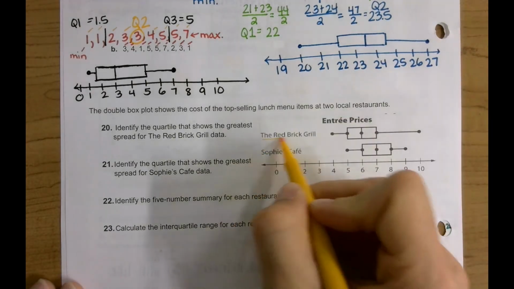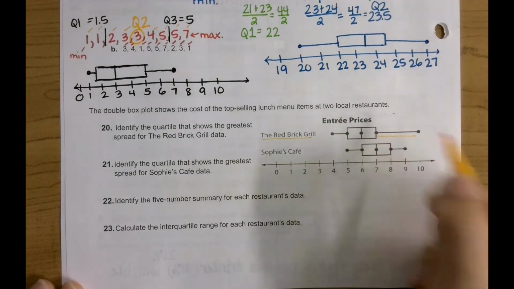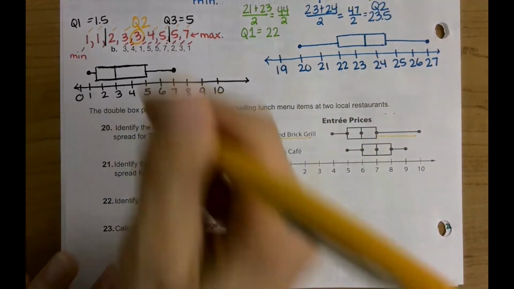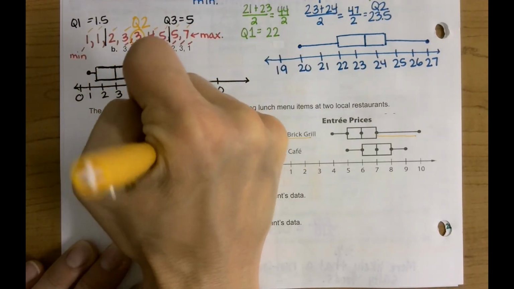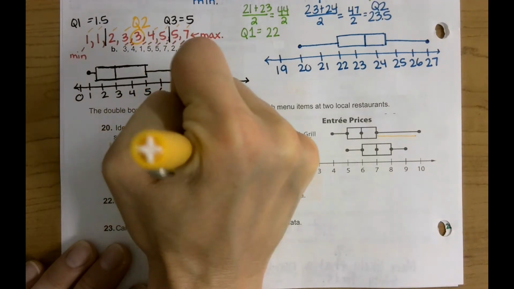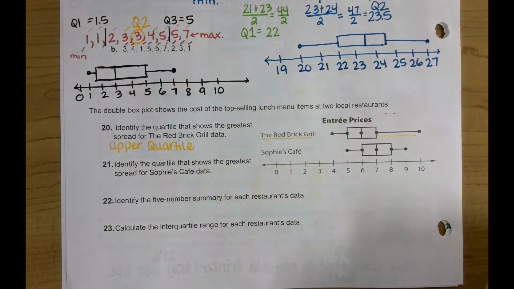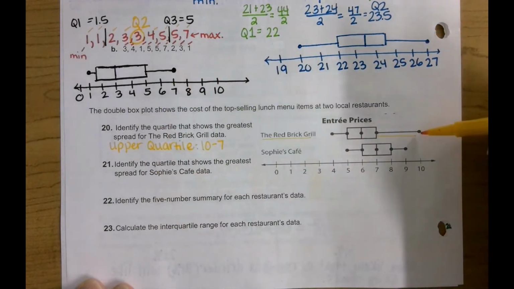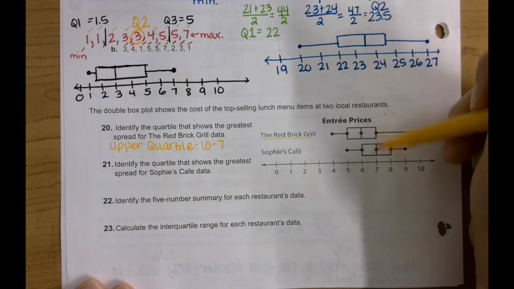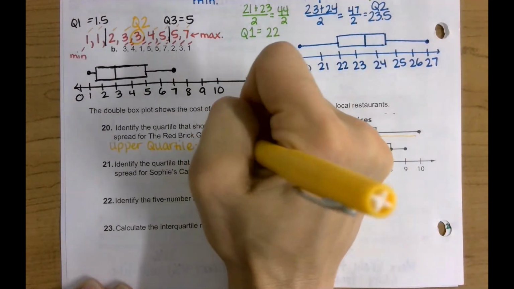So we have the Red Brick Grill here. This I see is the largest region. So that would be the upper quartile. And it is 10 minus 7 because I see the maximum is 10 and then quartile 3 is at 7. So that's a spread of 3.